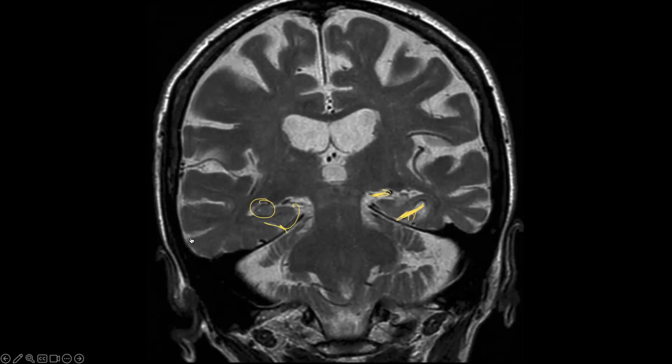Let's take another case, one last case of medial temporal sclerosis from Radiopedia. Okay, let's see.